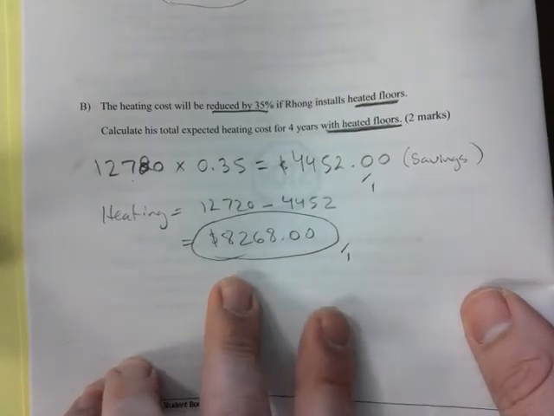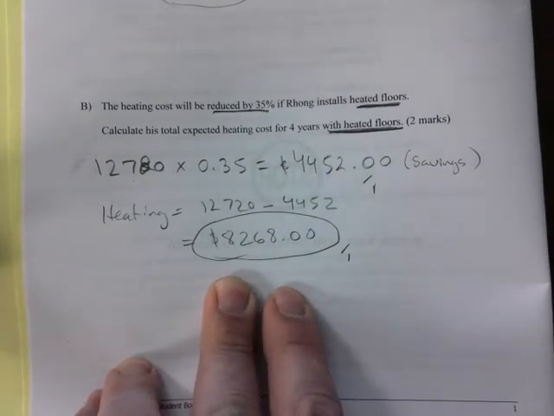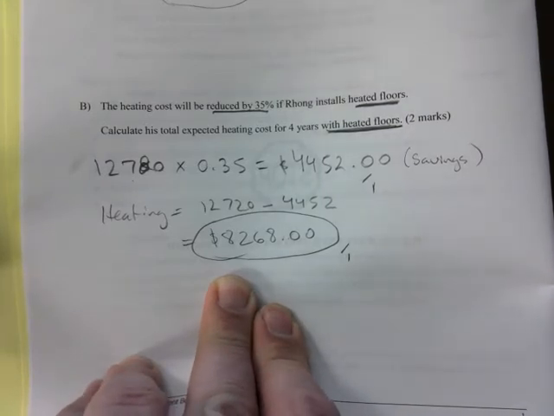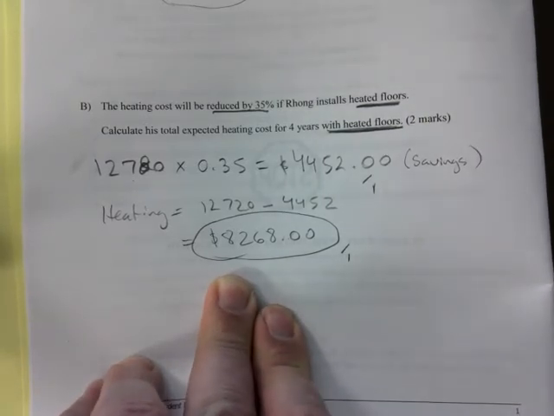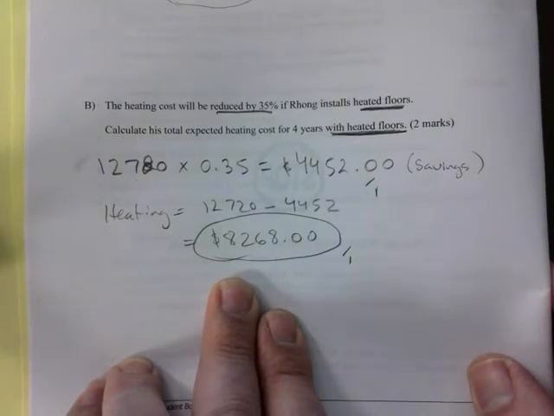You could have done it differently. You could have figured out 35% of the payment and then subtracted it from the payment, and gone the longer route, but usually when it's an A/B question, you can just go off of the previous. Go ahead. We're good? Next.